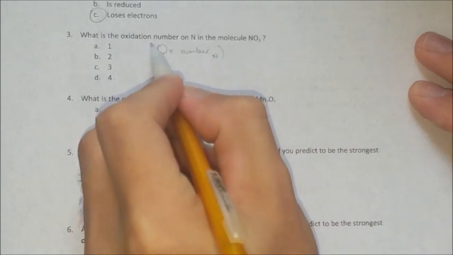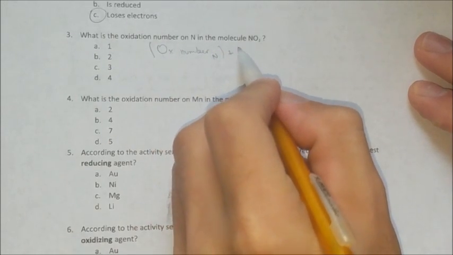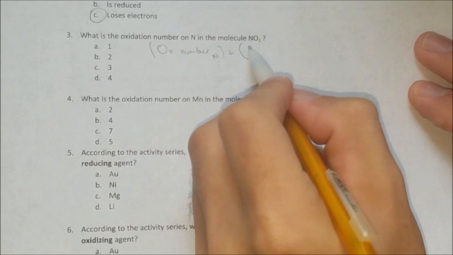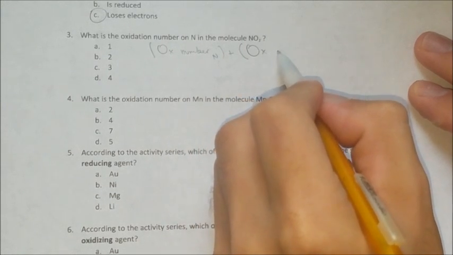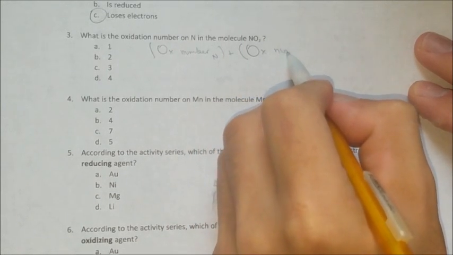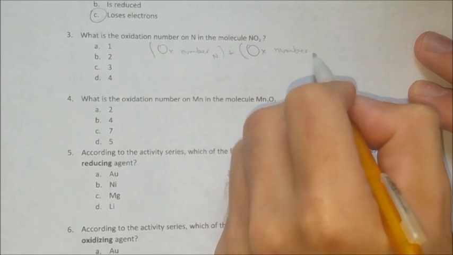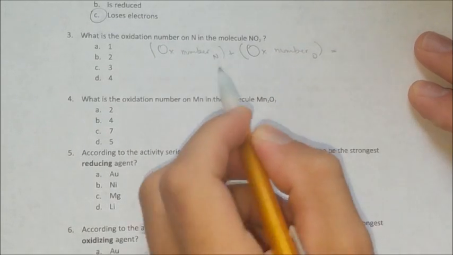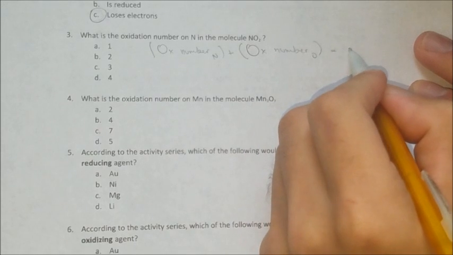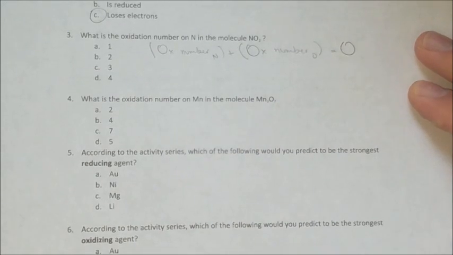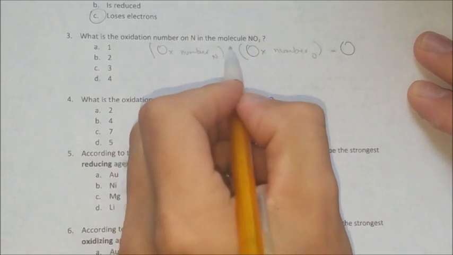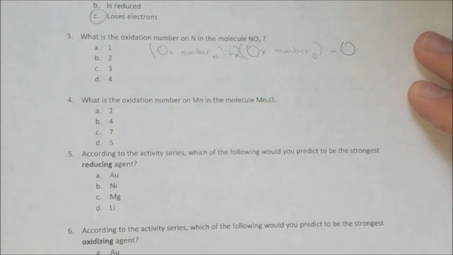of the nitrogen. Different people write this differently, but I tend to write it like this. The oxidation number of the oxygen, altogether now they have to equal 0 because the molecule is neutral. Okay, and we have 2 oxygens here.